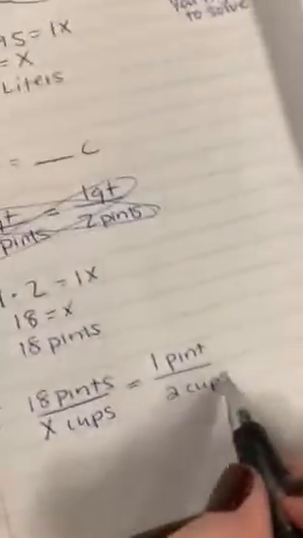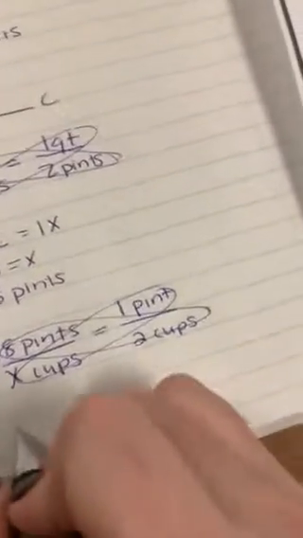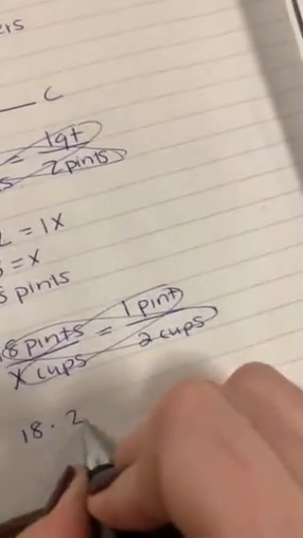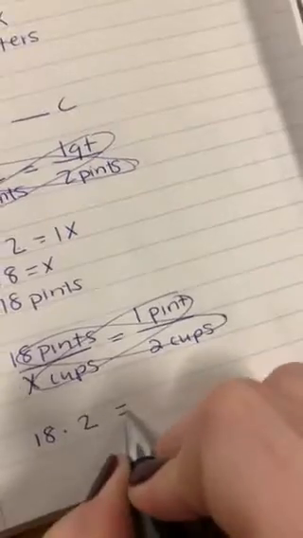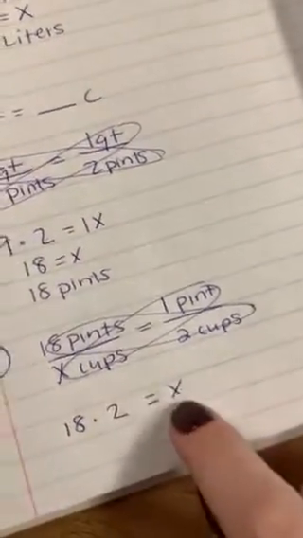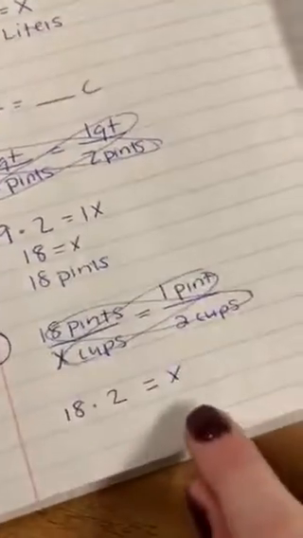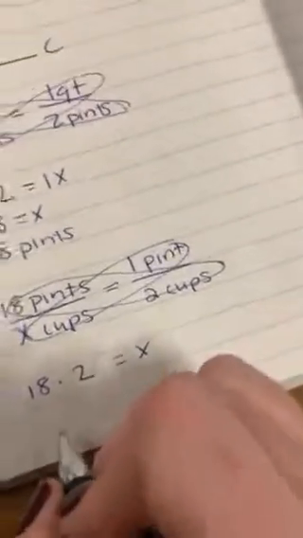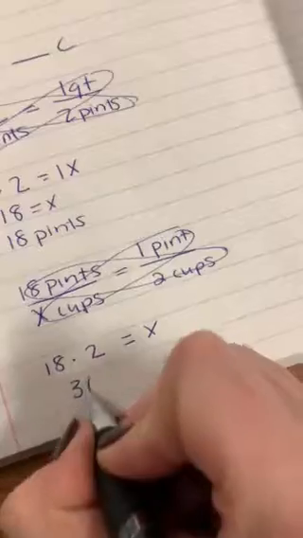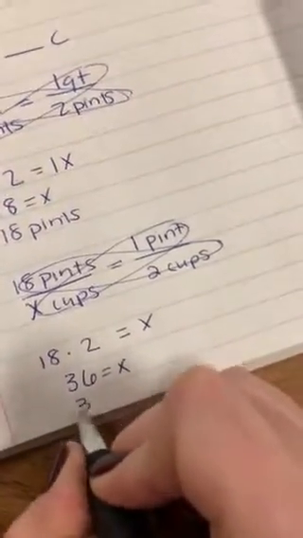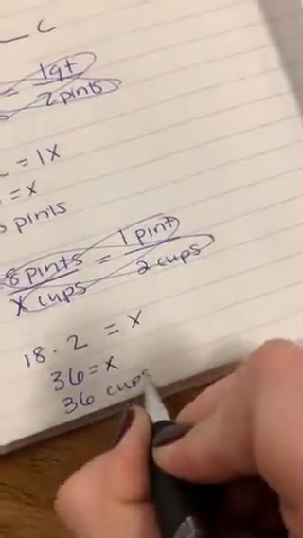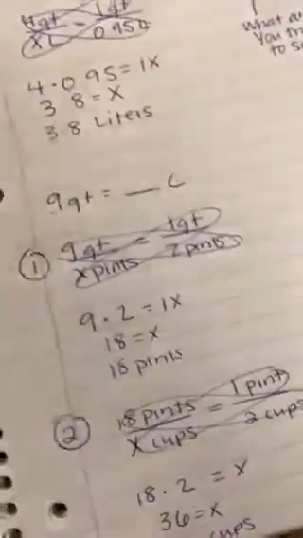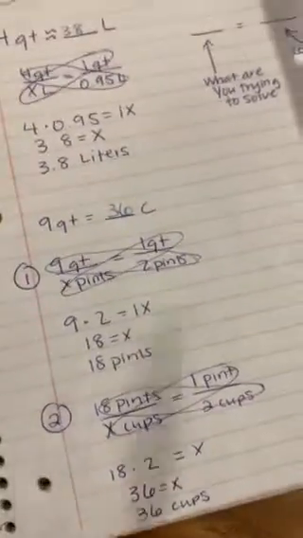Okay? Then we're going to butterfly to create our algebraic equation, which equals 18 times 2 equals x. Again, x is the same as 1x because we always know that there's a 1 in front of that x. So I'm going to combine like terms. 18 times 2 is 36, which equals x, and 36 represents your cups. So then we can plug in above here that 9 quarts equals 36 cups.